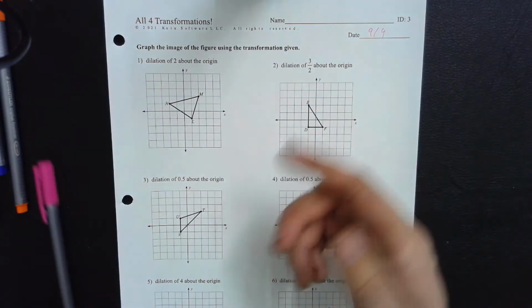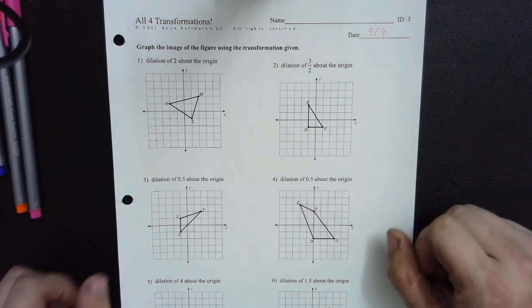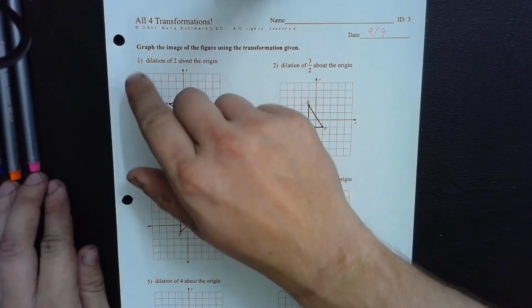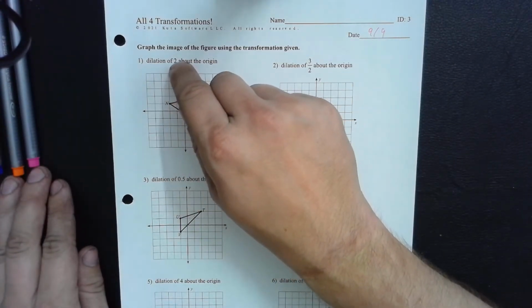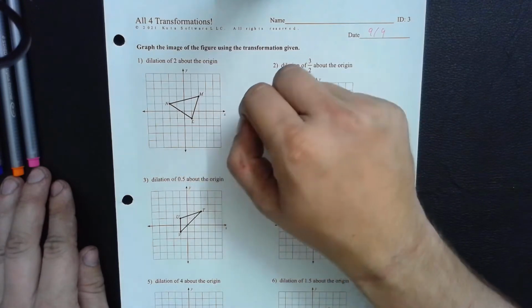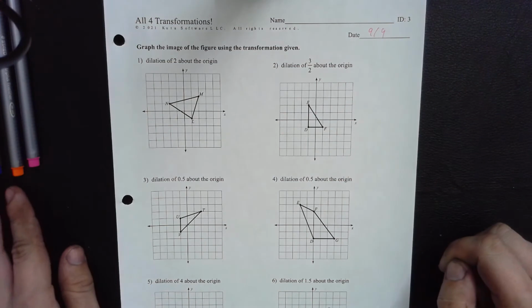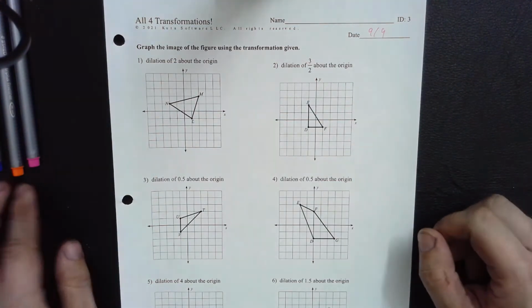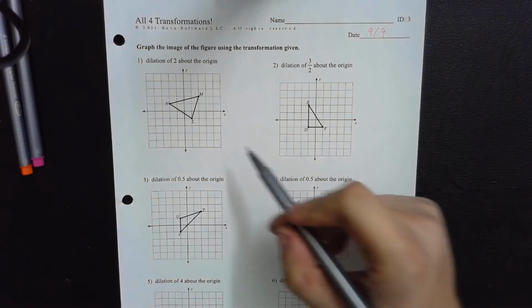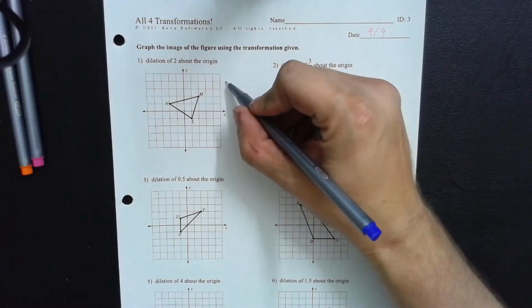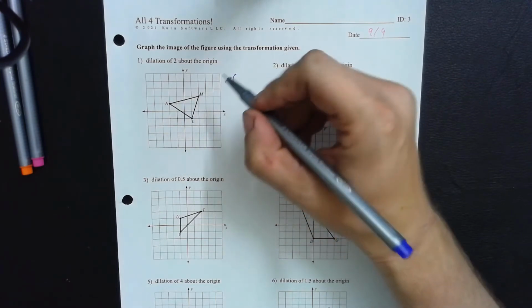For those of you who don't remember, the link for the image of the notes will be posted somewhere in Canvas, but for now, remember that dilation is essentially just taking a scale factor and multiplying it by the current coordinates. Now, this is assuming that we are doing a dilation from the origin, which in 8th grade is all that we do. So, for dilation of 2 about the origin, what we need is the current coordinates of M. And M is currently located at +2, +2.